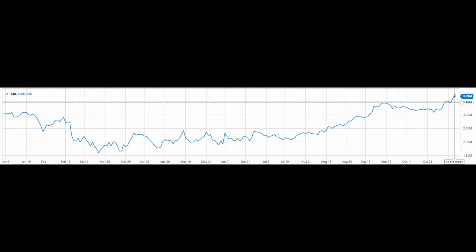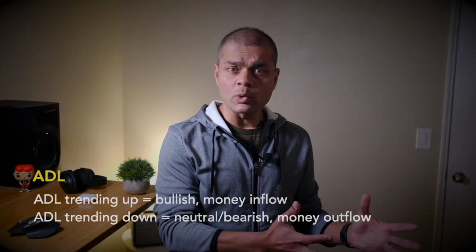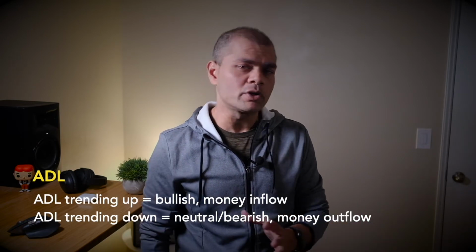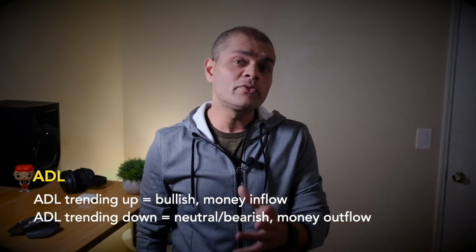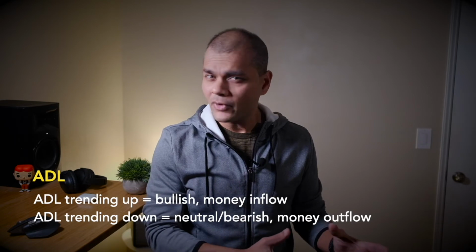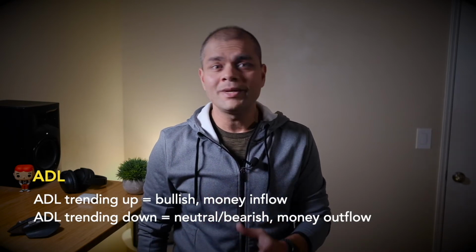Next is ADL, or Accumulation Distribution Line. It tells you how much money is flowing in or out of a particular security. If it is trending up, means buying interest. I typically glance at this indicator to validate buying interest. More inflow means more buying, which typically confirms an uptrend. Again, you can look for divergence. ADL falling but prices rising means a trend reversal is around the corner.